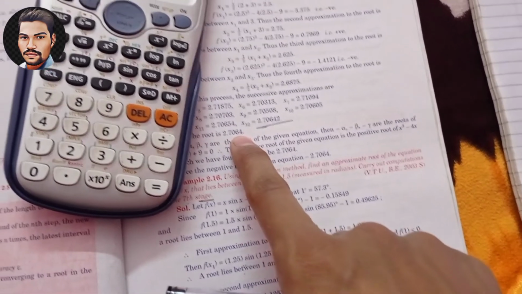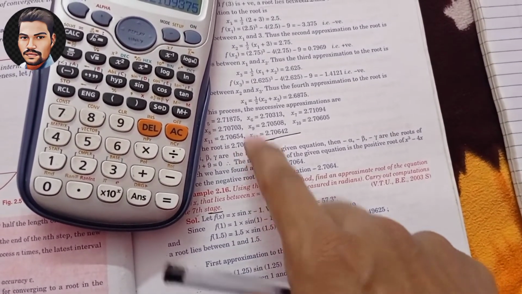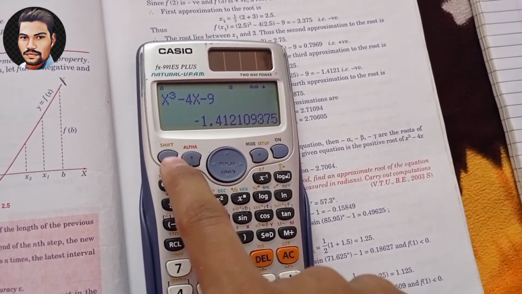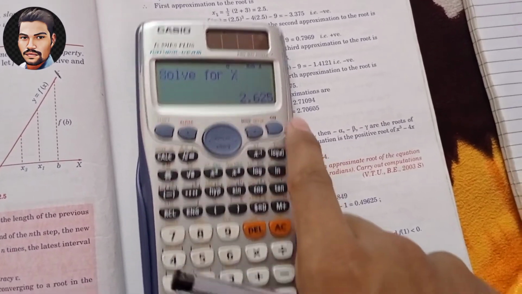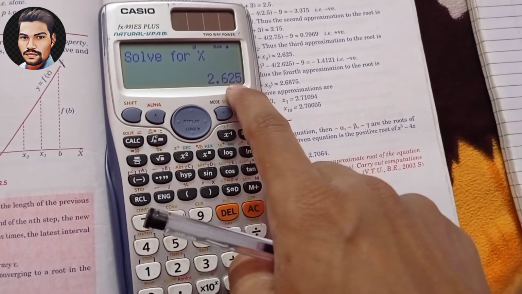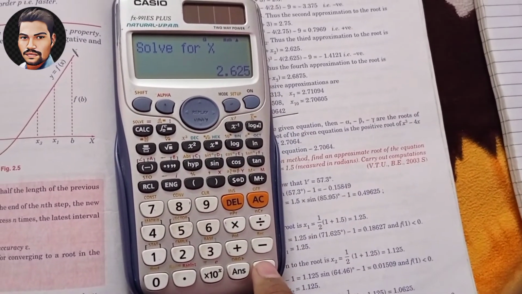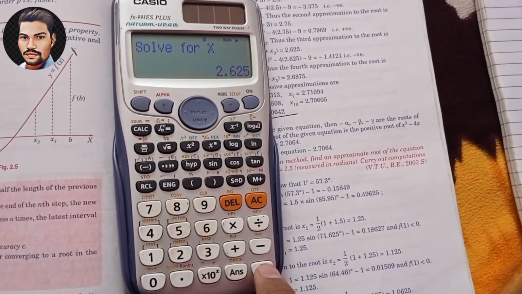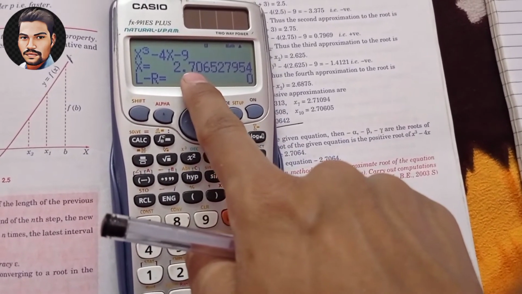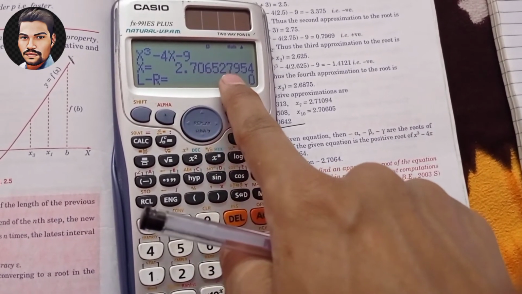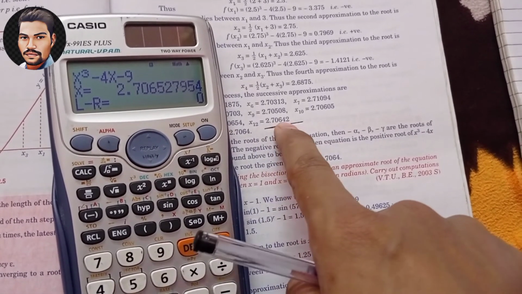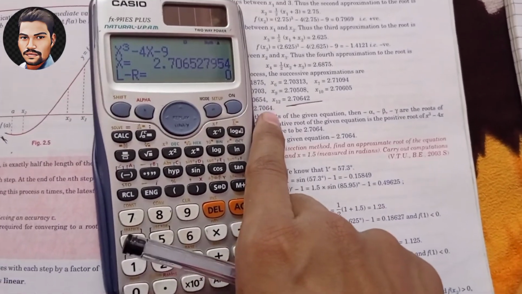At the last, the value that you got is 2.7064. I will show you how you get it. So when you press shift plus CALC, if you put your value, it comes as 2.625. Now from here only you can see what the exact root for that function is. Just press equal. See here, you will get the exact root of that function, 2.706527. See here, the exact root is 2.70642. Okay, so I hope you understand this technique.